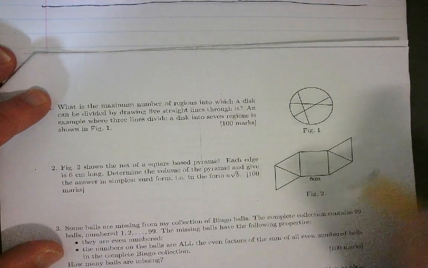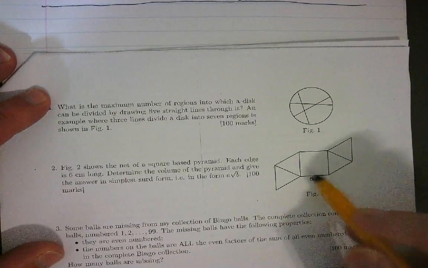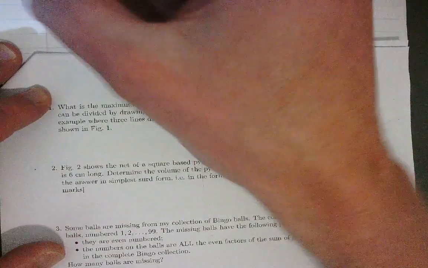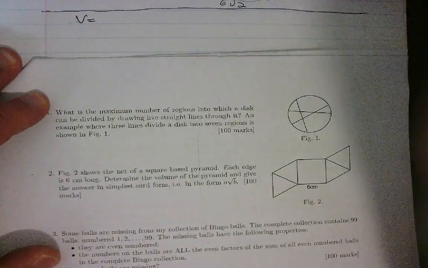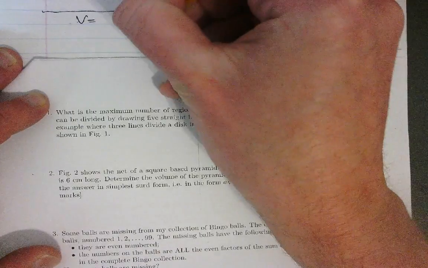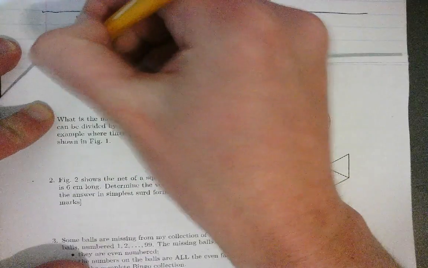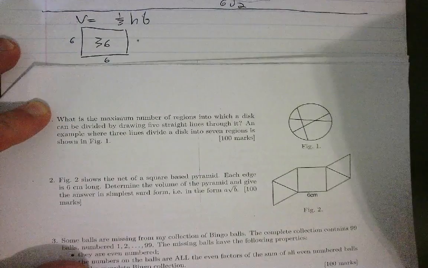For this question over here, I must construct a pyramid with these sides, and I must find the volume of that pyramid. The volume of the pyramid is just a third height times base. The area of the base is, well, it's a square, so the area of the base would just be 36.